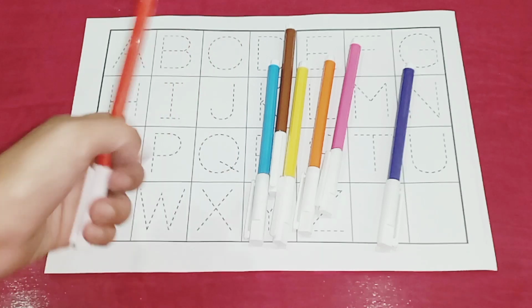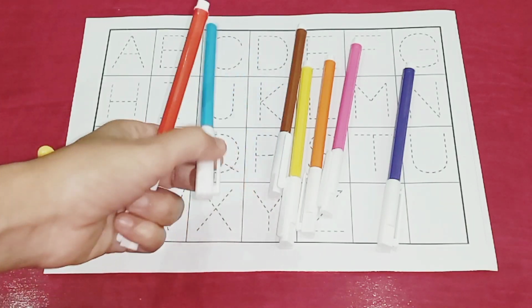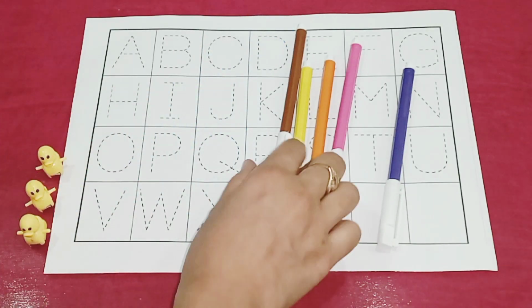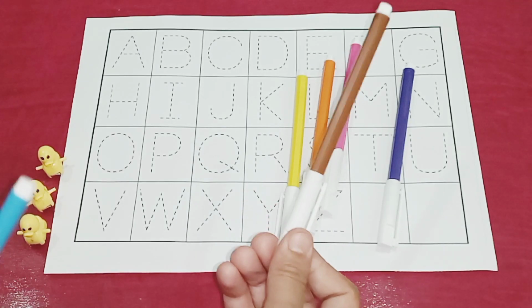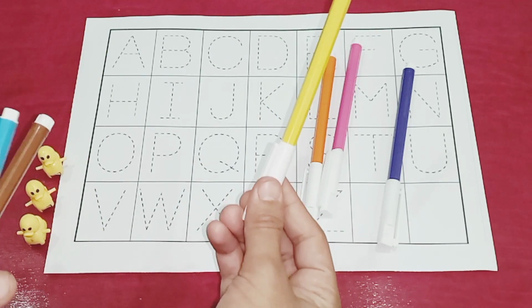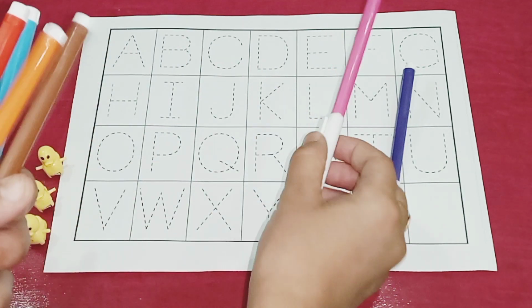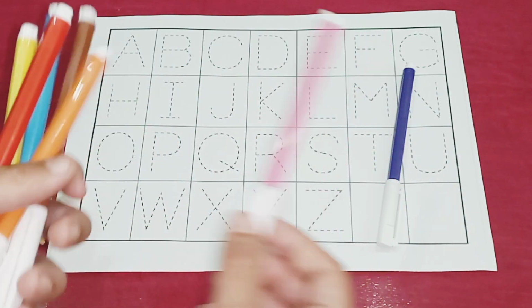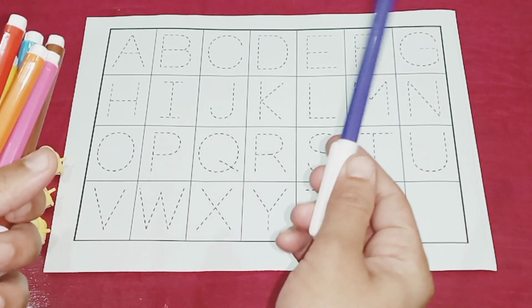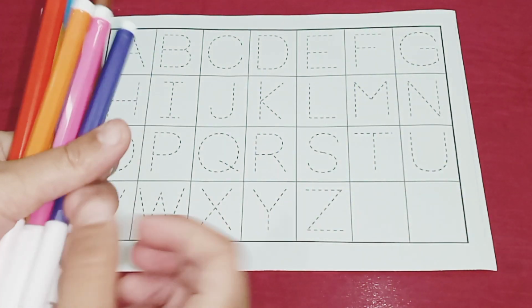Red color, blue color, brown color, yellow color, orange color, pink color, purple color.